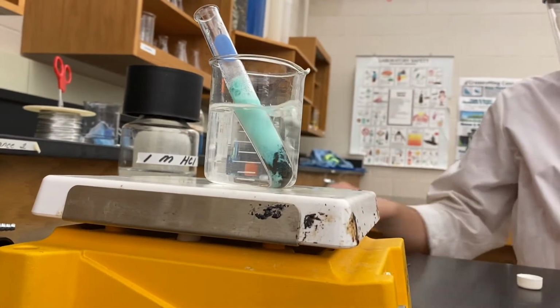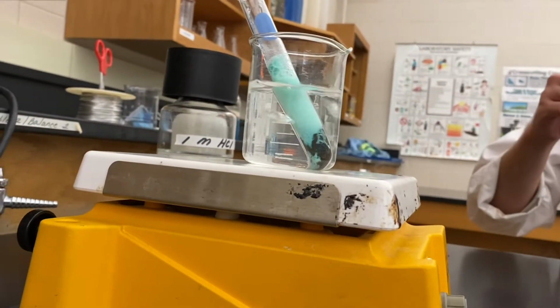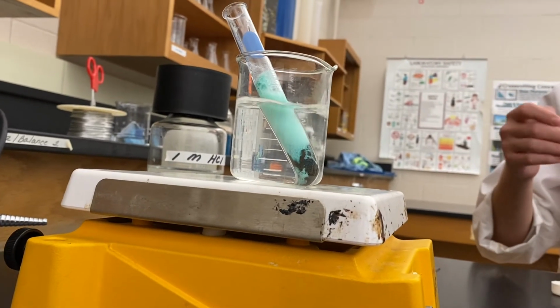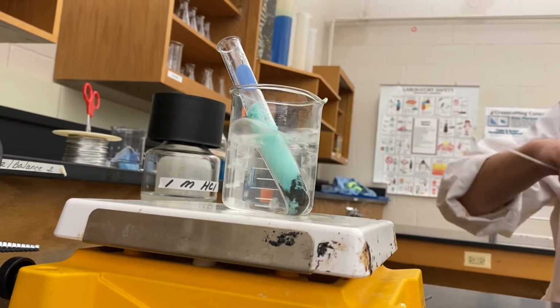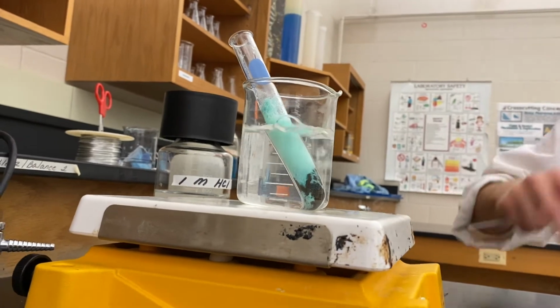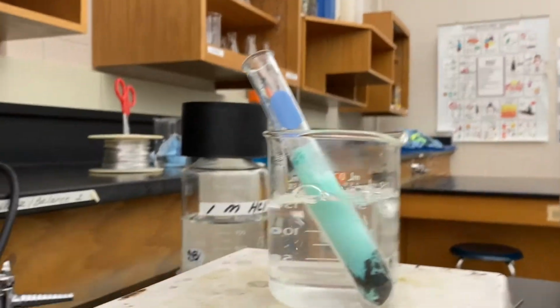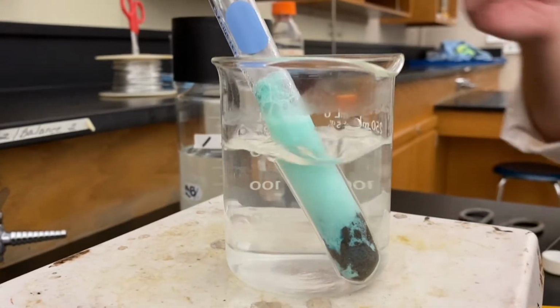I'm going to add a little bit more. Add a little more sodium hydroxide to make sure we get a complete reaction.